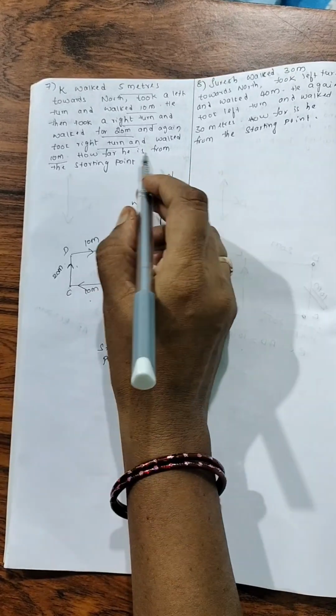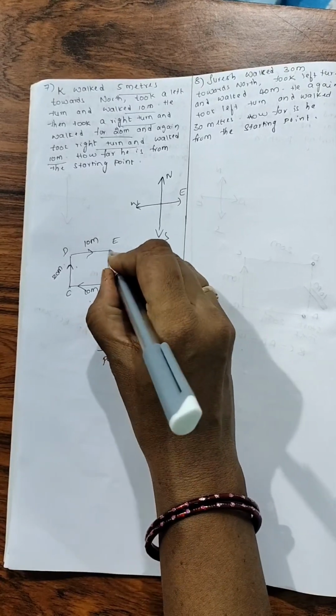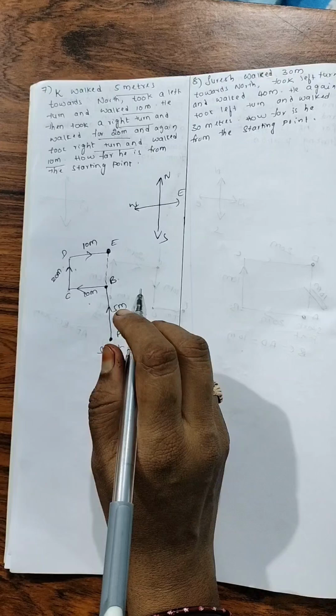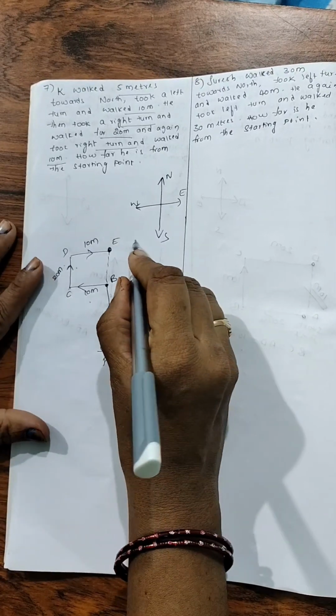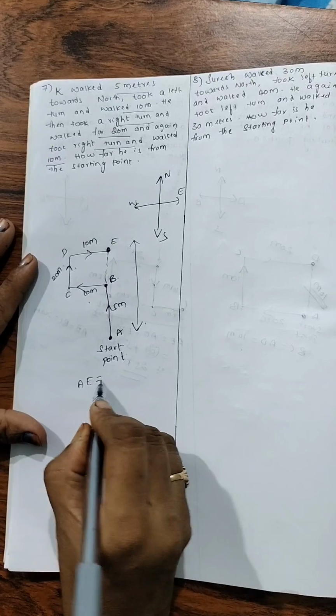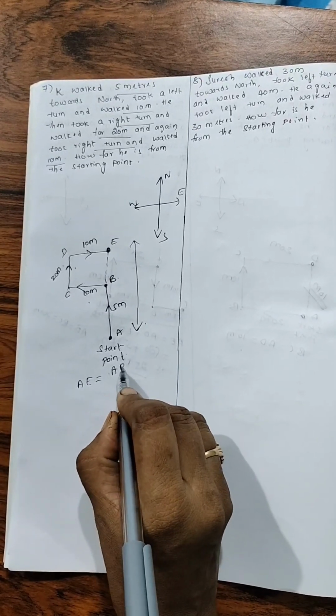And now, how far is he from this? This is the start point. Join this. This is the end point. So how far he is from the start point, he is asking. Means this distance we have to find out. That is AE we have to find out.